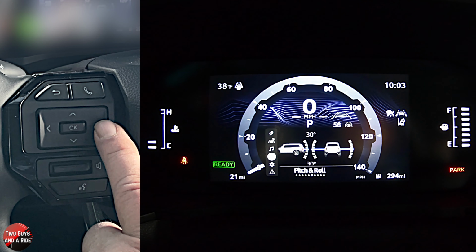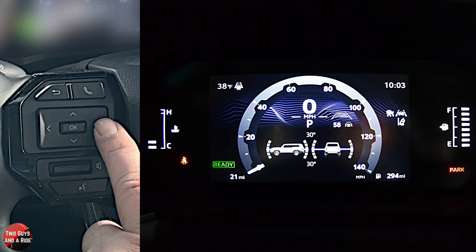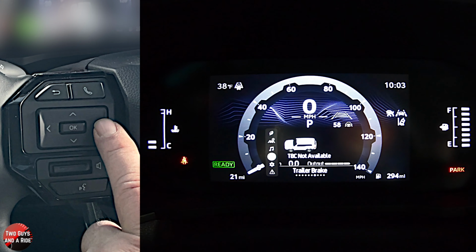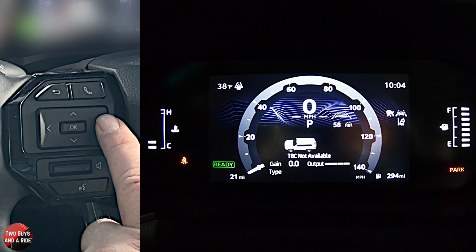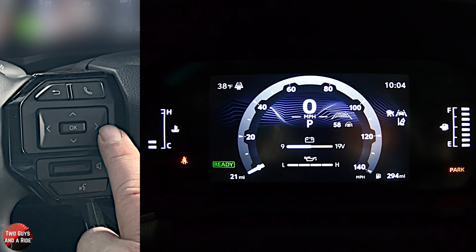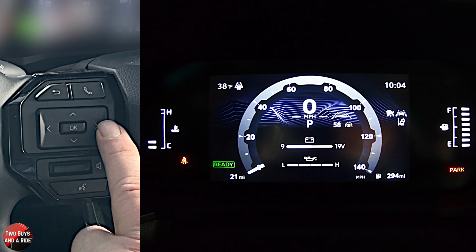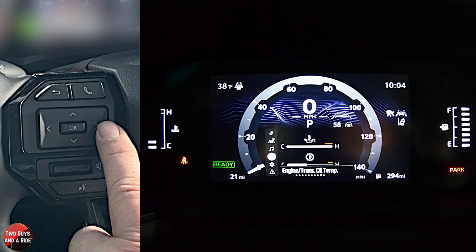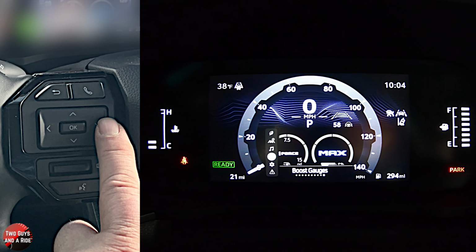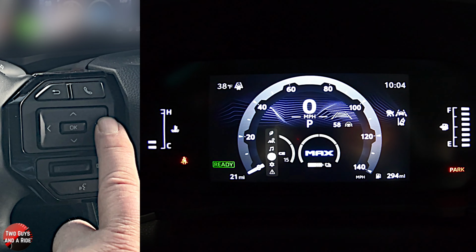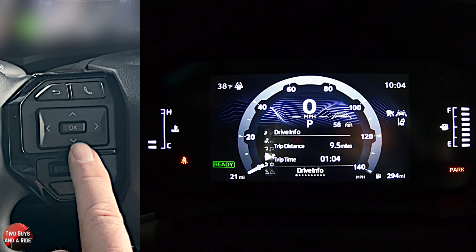Go again, you get pitch and roll gauges. You go again, this is your trailer brake control, which you can see the output right there and the gain. So here you get your battery gauge and oil pressure. And here you get oil temperature and transmission temperature. All right, I'm going to go over here. There's those boost gauges I showed you. So that's all in this one screen.